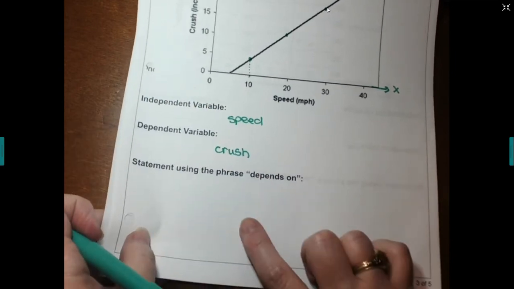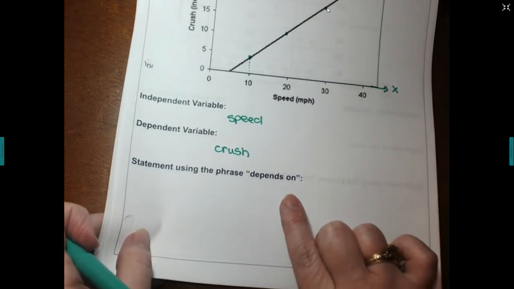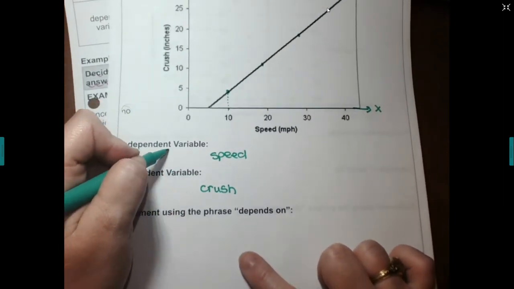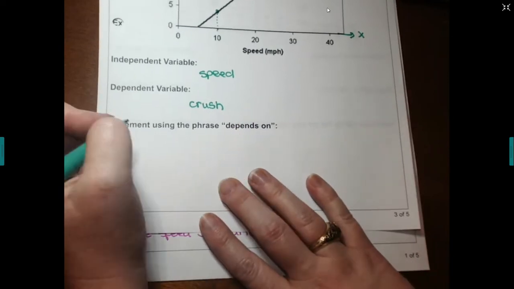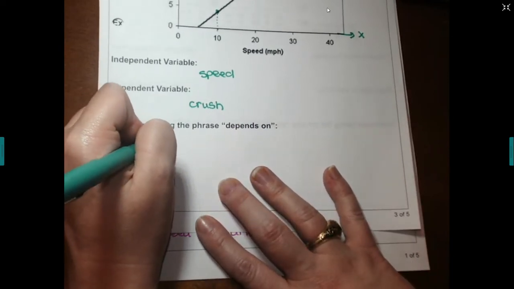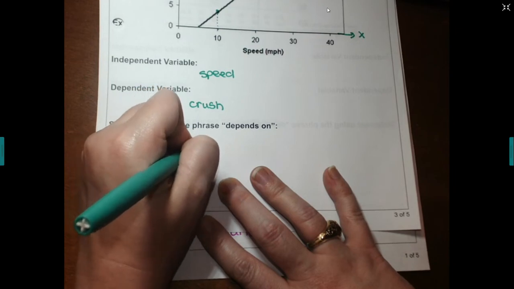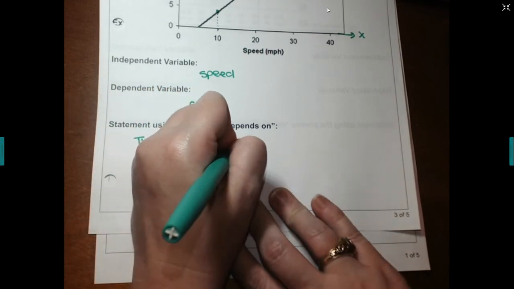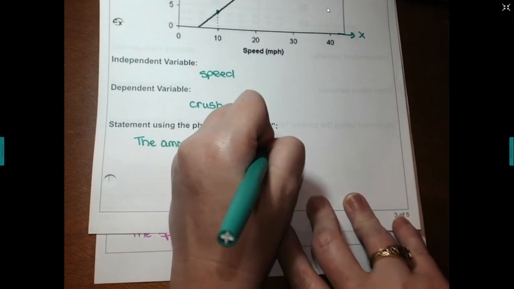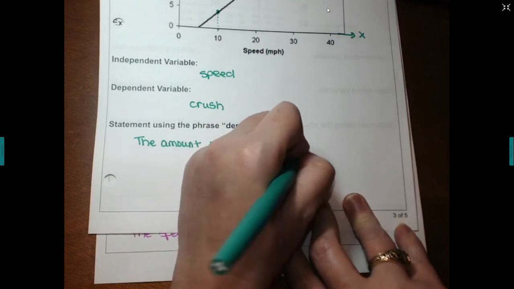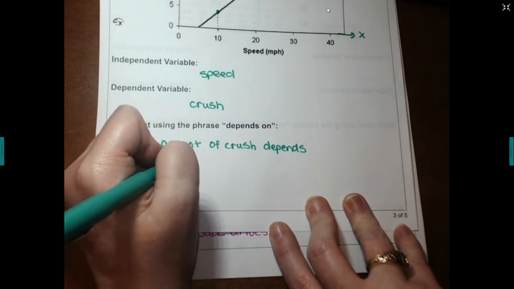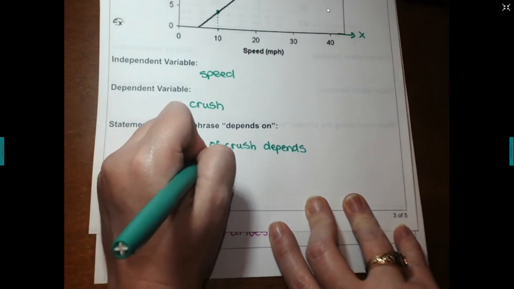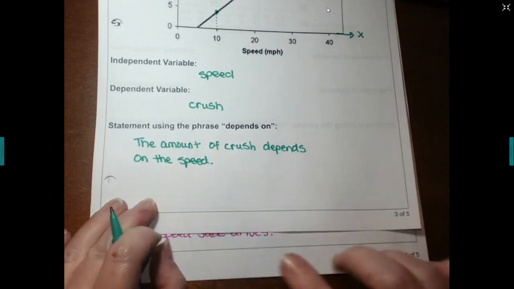Okay. So let's use the phrase depends on. Remember, this depends on that. So, a statement using the phrase depends on: the amount of crush depends on the speed.